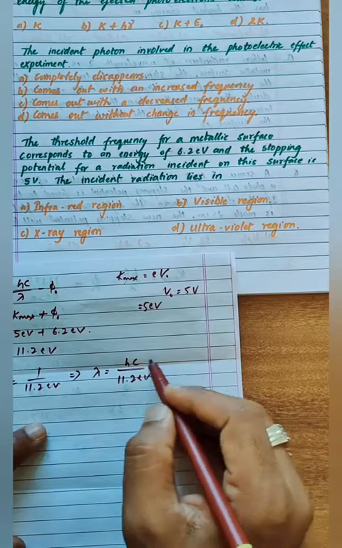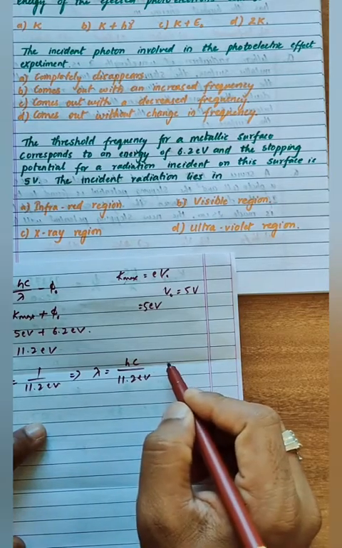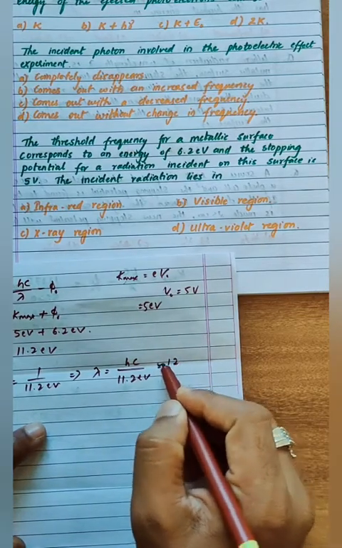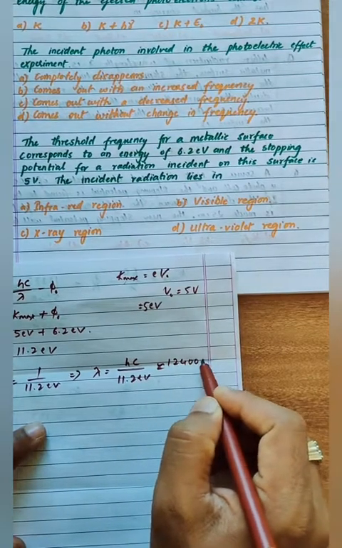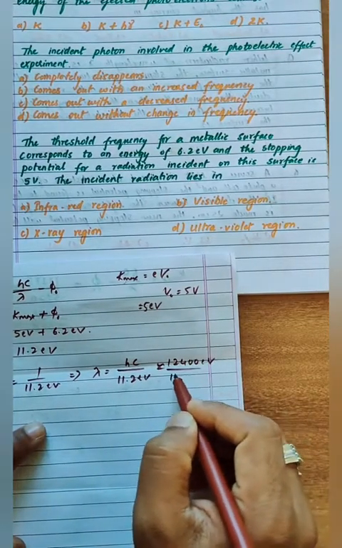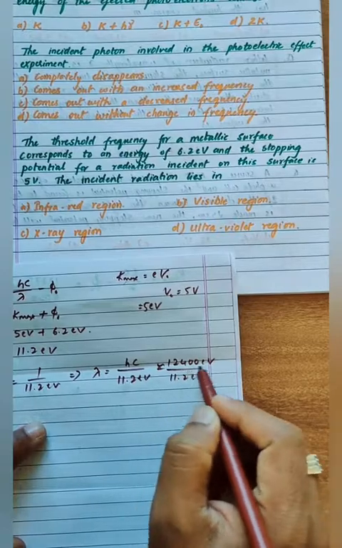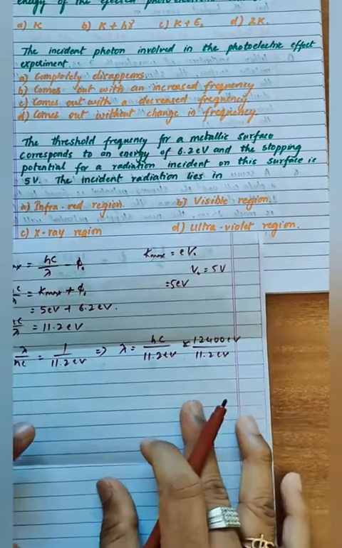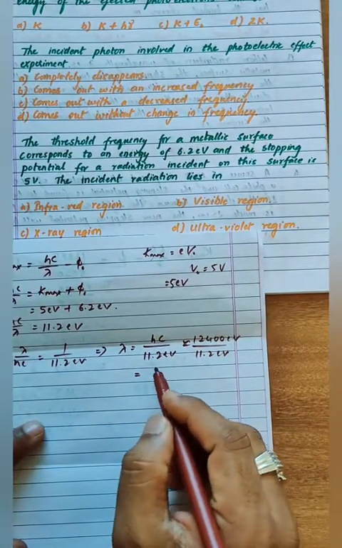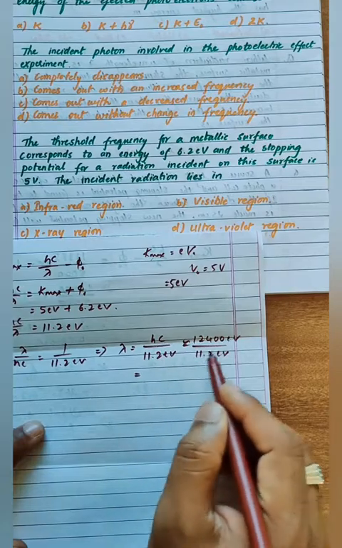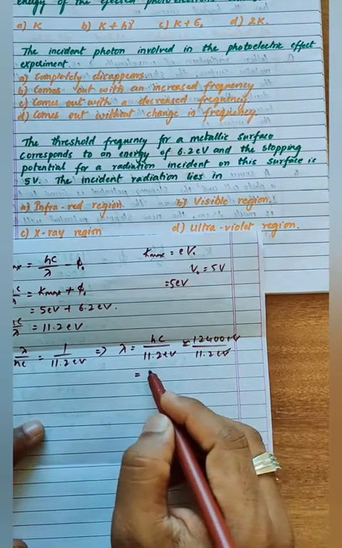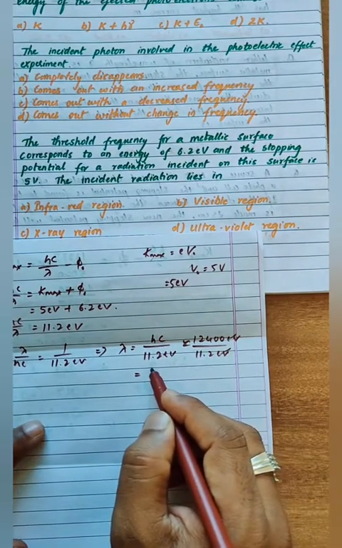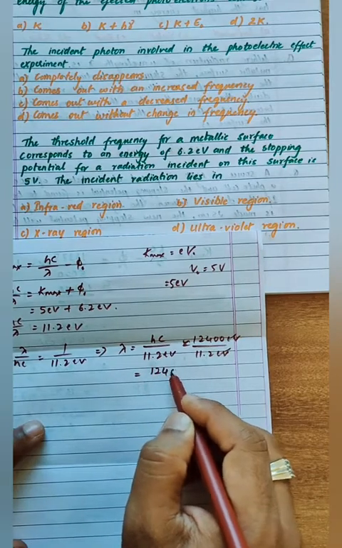If it is in electron volt, hc is approximately 1240 electron volt nanometer, divided by 11.2 electron volt. This is the standard formula. The electron volts get cancelled, and we have 1240.